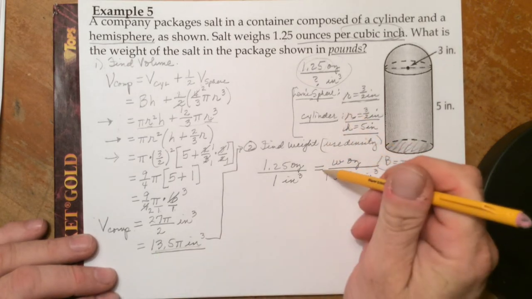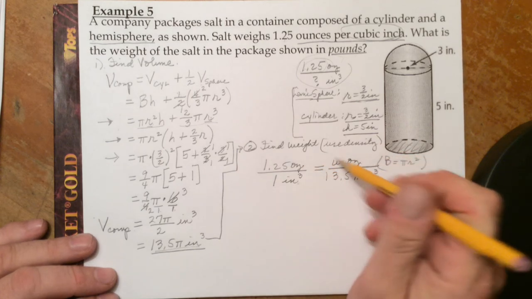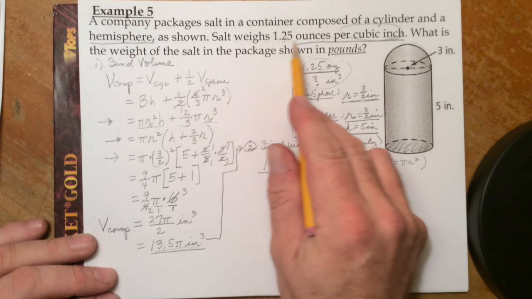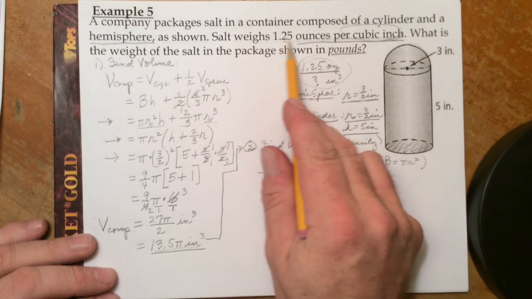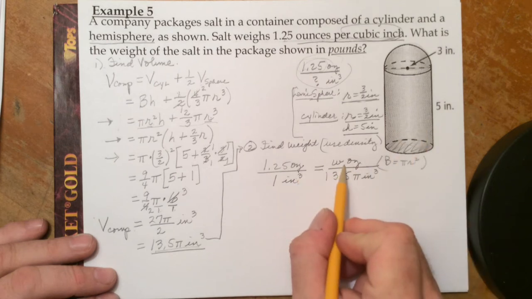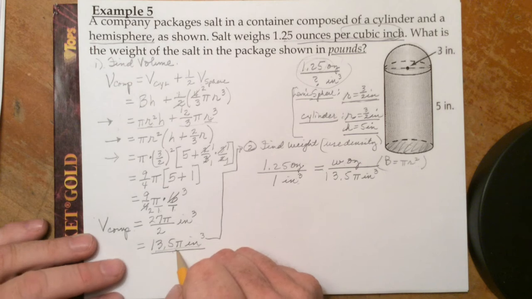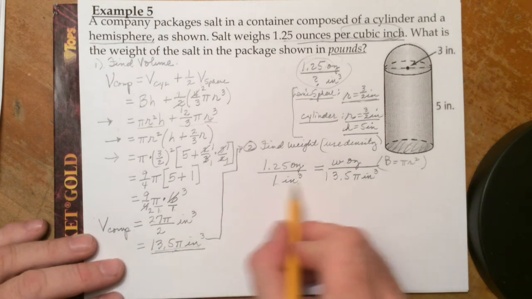So again, we set up a proportion. Ounces to cubic inches is ounces to cubic inches. We use our weight for salt and density, 1.25 ounces per 1 cubic inch. And over here, the W comes up here across from ounces, and what we found in cubic inches is down here on the bottom level.